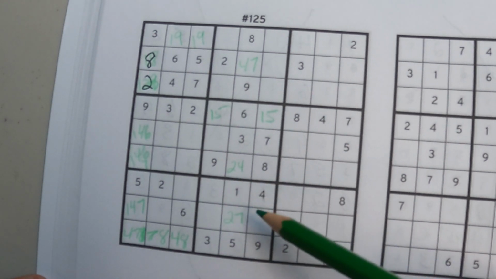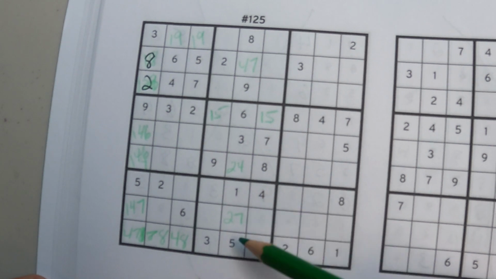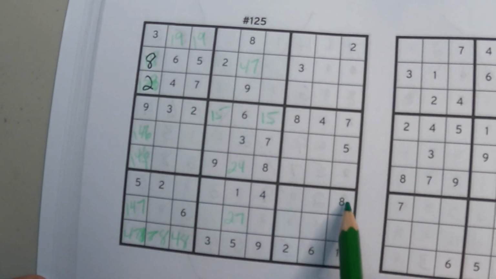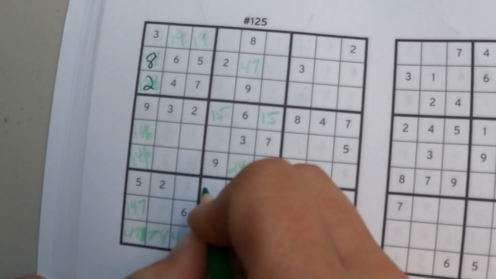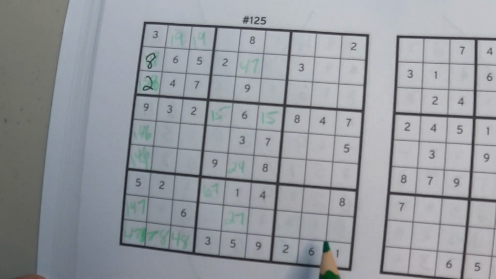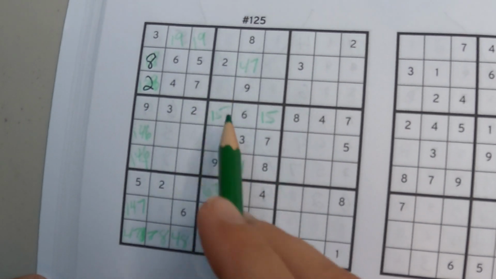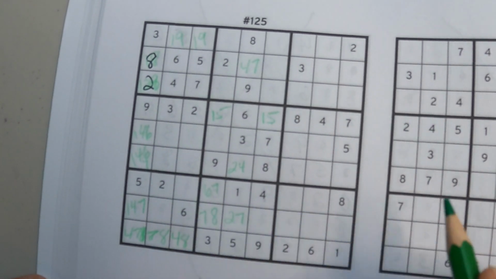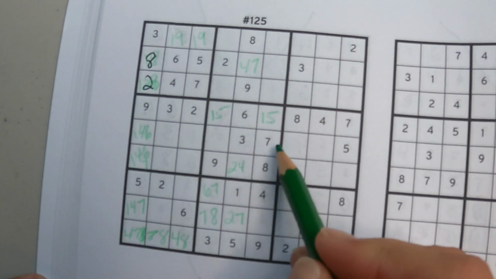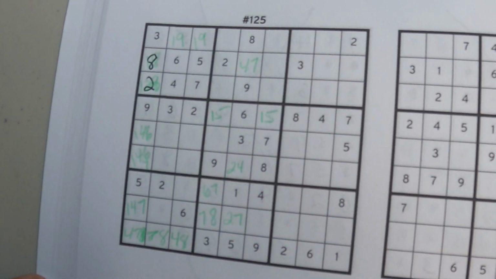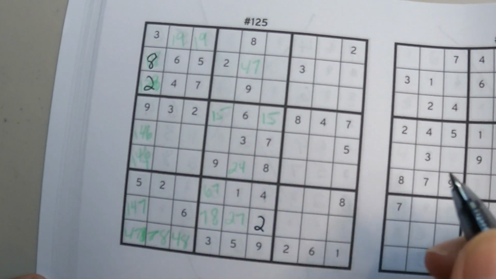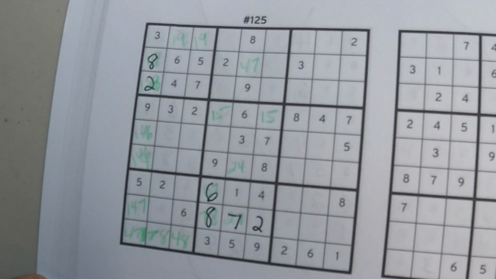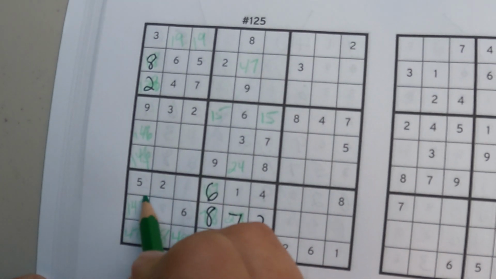Let's work on this box. Looks like we're missing 2, 6, 7, 8. We've got the 2 and the 8. So 6, 7. 2, 6. So 7, 8. A 7, 8, and 6. So that means that our 2 has to be here. That makes this our 7, 8, 6. And then we can get rid of this 7 here.